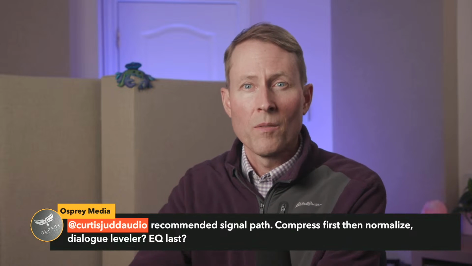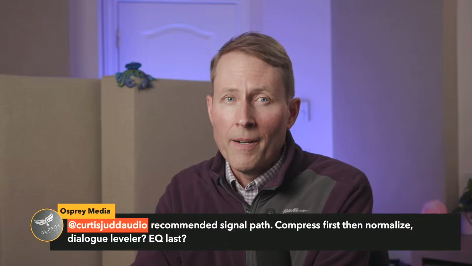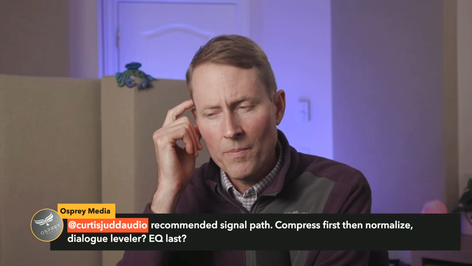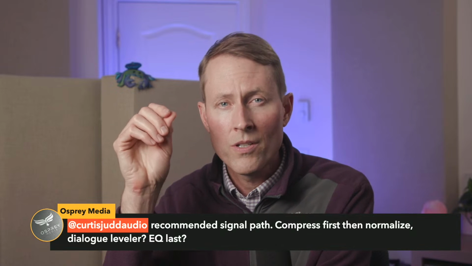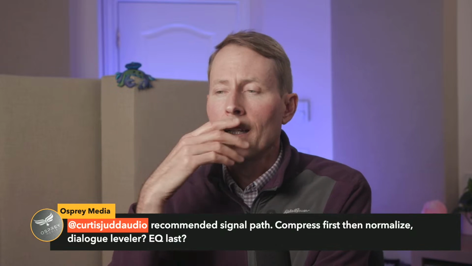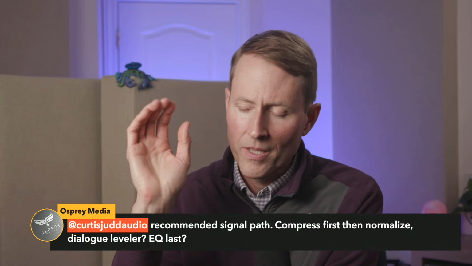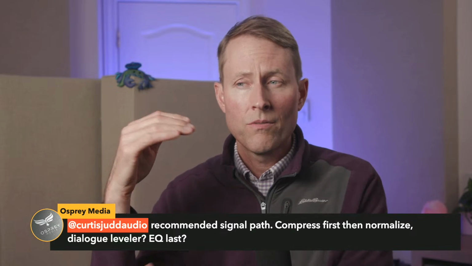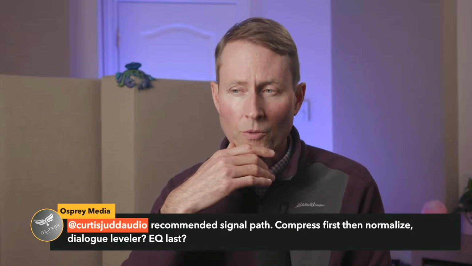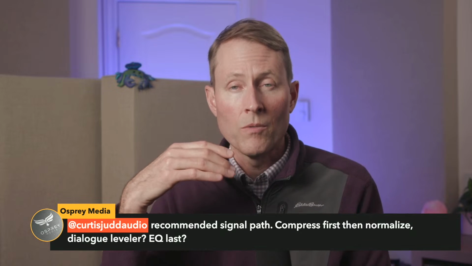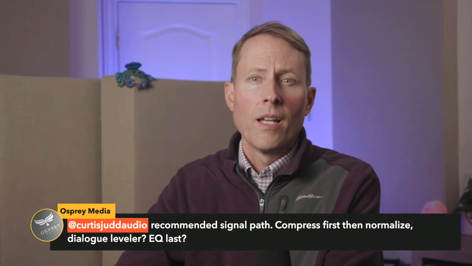Recommended signal path. Compress first, then normalize. Dialogue leveler, EQ last. EQ first. So I do a first pass of EQ to fix any issues, any resonances or harshness in the recorded audio. Then compress. Well, normalize. Let me talk about normalize. You can normalize up to a reasonable level just so that you can work with the audio beforehand. That's fine. But to loudness normalize, that's a last step, a very last step, in fact.